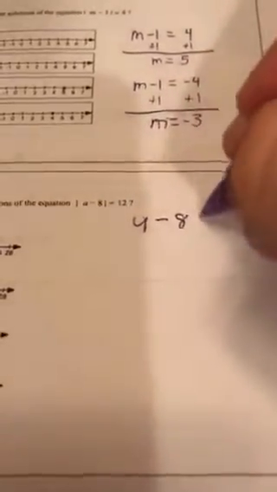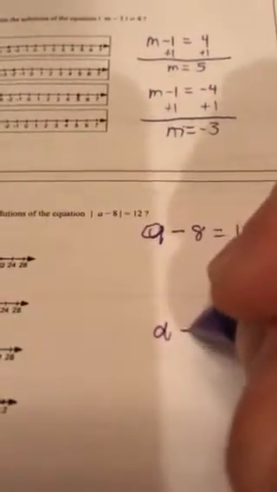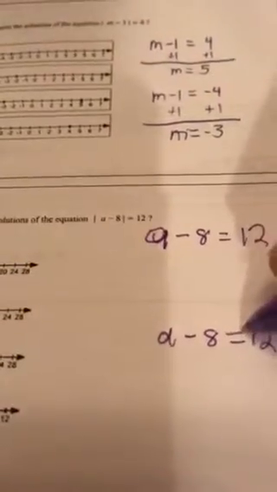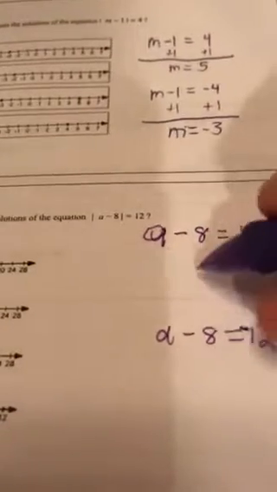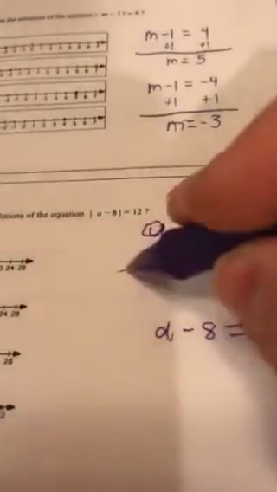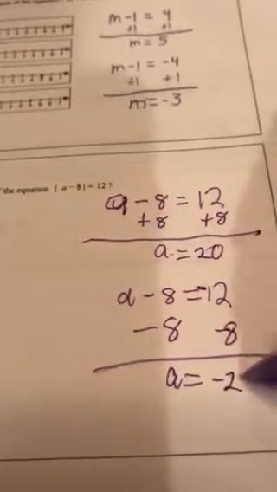Okay, a minus 8 equals 12. Now what would I do with the second part? It's a minus 8 equals 12, but this time it's going to equal negative 12. So I'm going to add 8 to both sides. And so I know that one value is 20. And then when I subtract 8 and subtract 8, a is equal to negative 20.